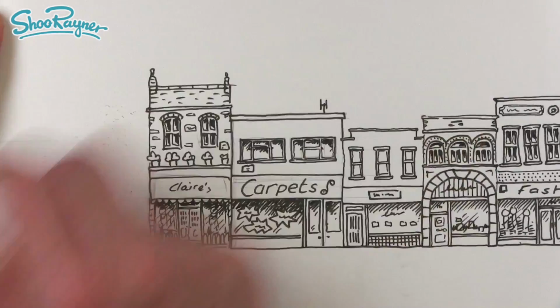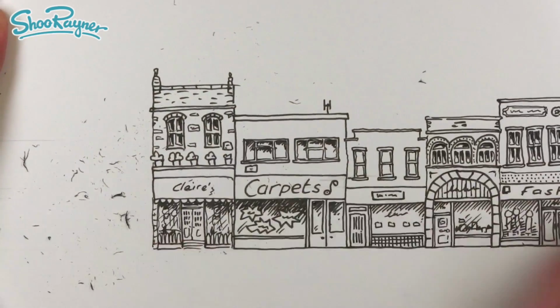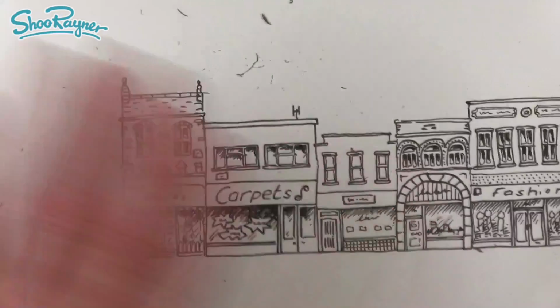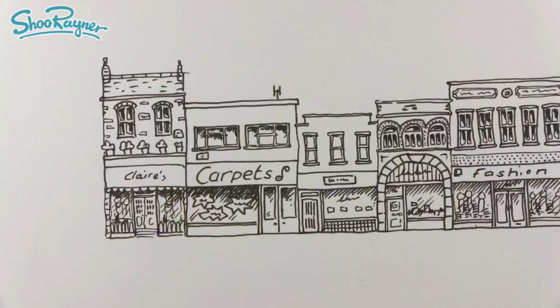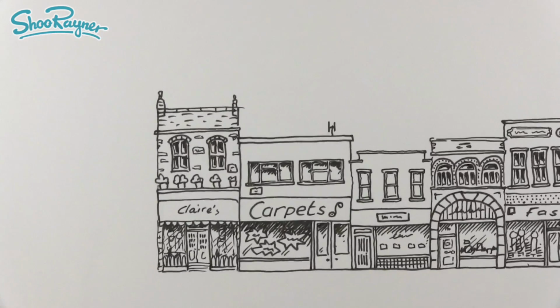And then when you're absolutely sure that it is dry, then you can erase those pencil lines, and as I say, no one will know how you planned it all out. So let's take a walk down the street.